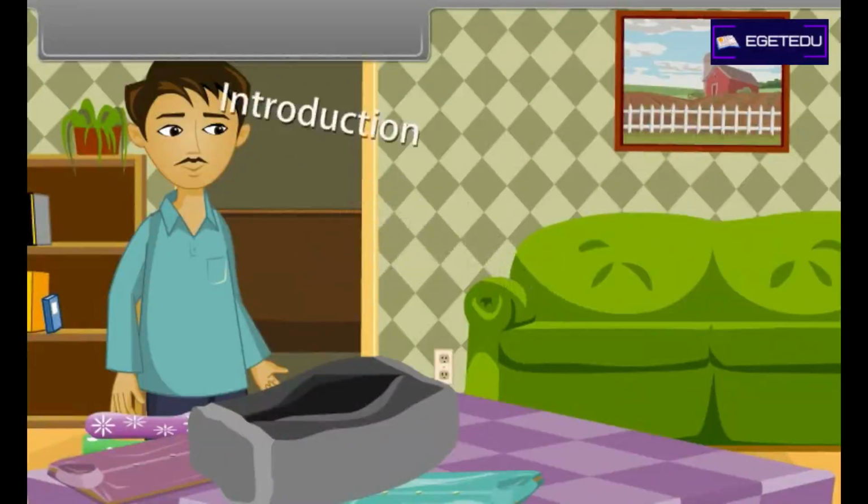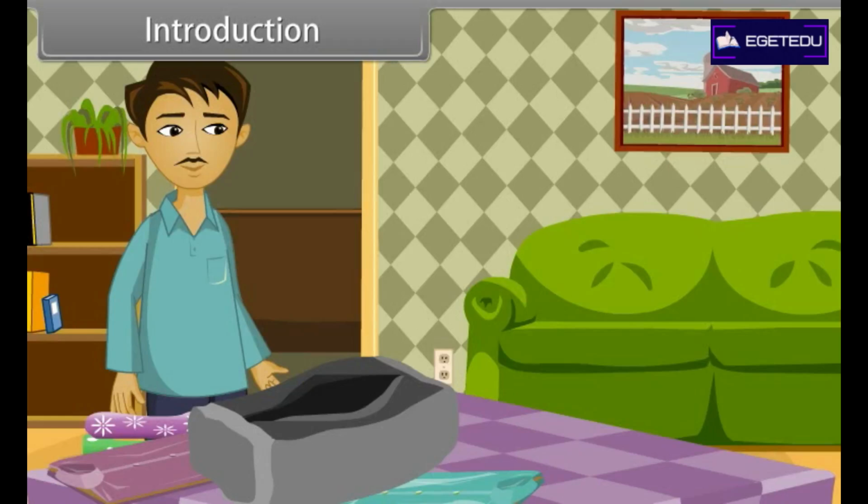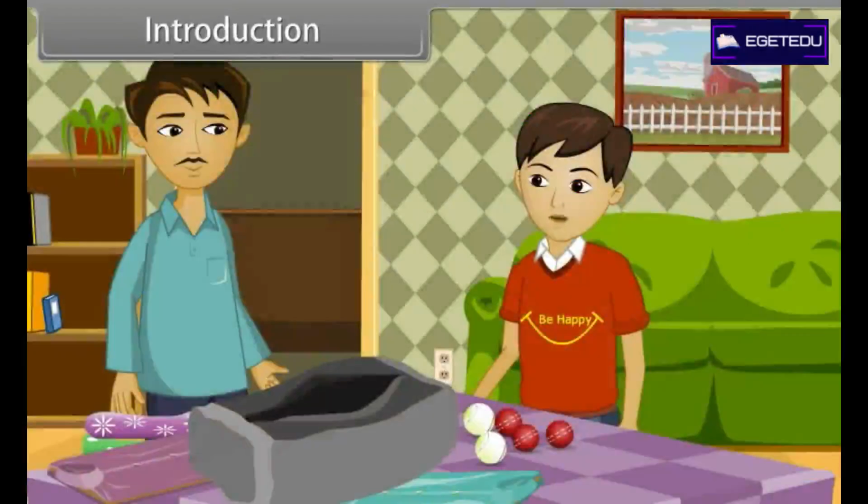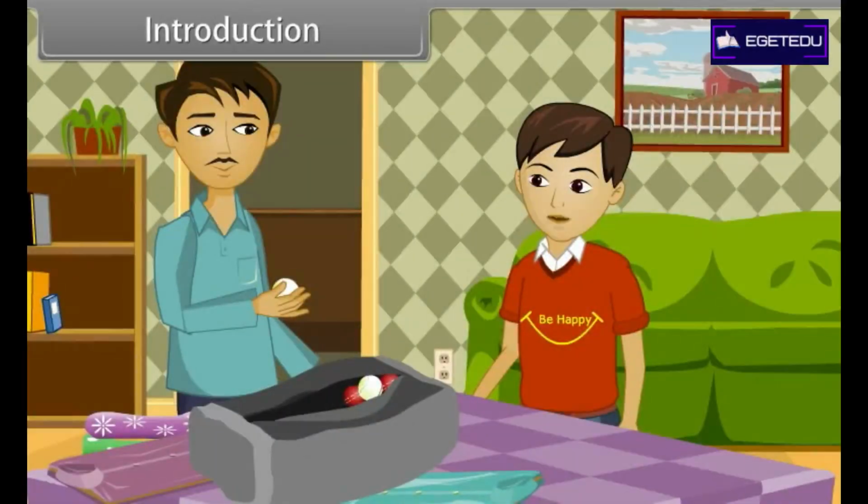Come on, son, hurry up. We need to pack many more things. Yeah, I'm coming. Please pack my 3 red and 2 white balls. Okay, give them to me. No, white one this side and red one in the middle.